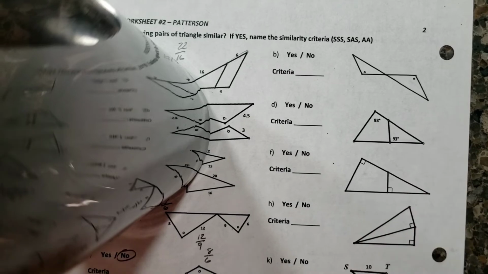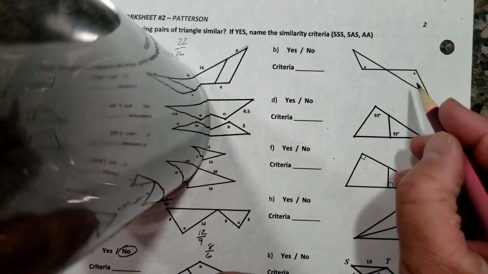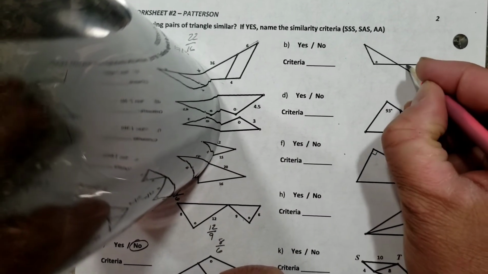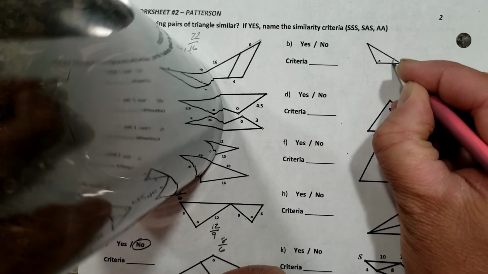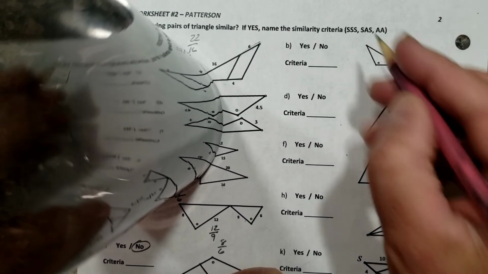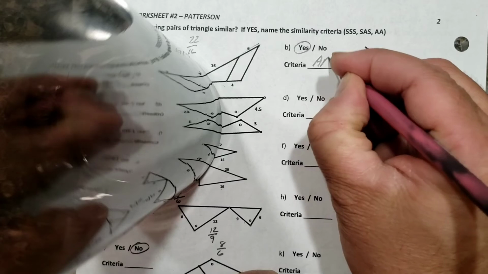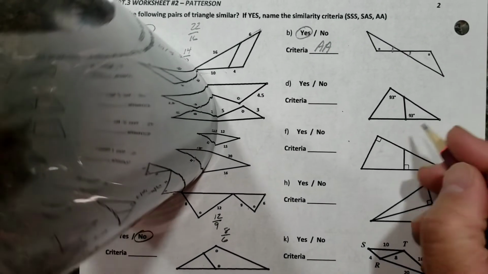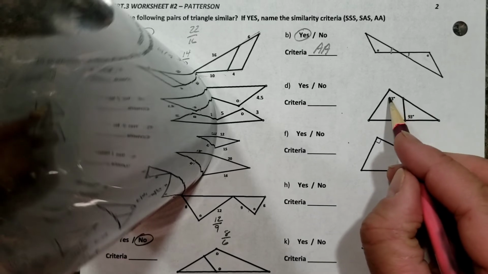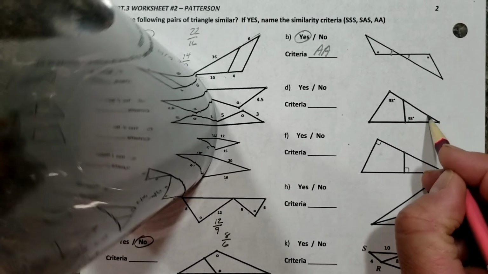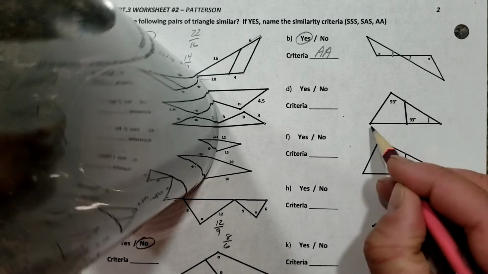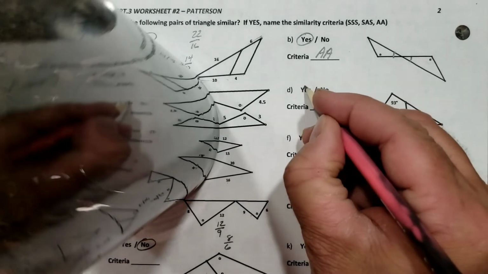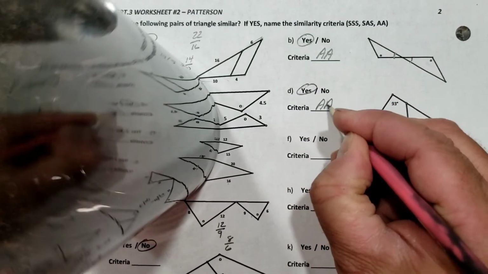Back up to the top. All right, we've got these angles marked. These are vertical angles. So angle, angle is a yes. Okay, keep going. We've got this angle's 93, this angle's 93. And this angle is in both triangles, the large one and the small one. So that's going to be angle, angle again.